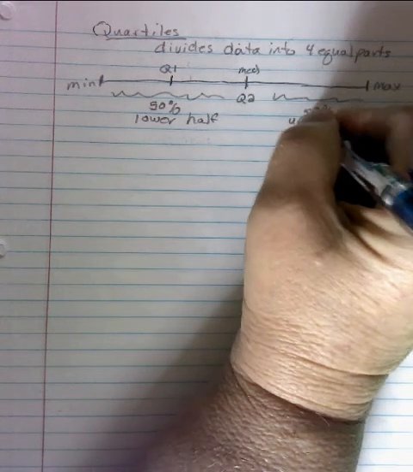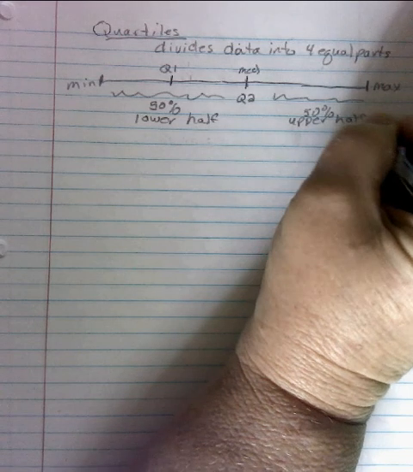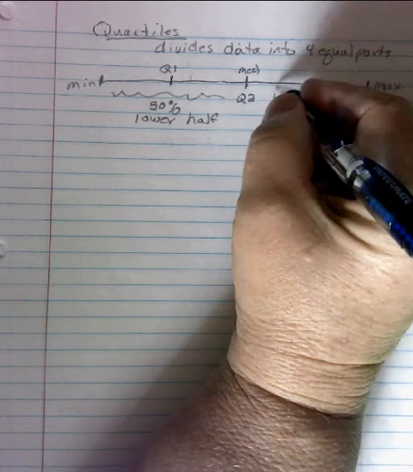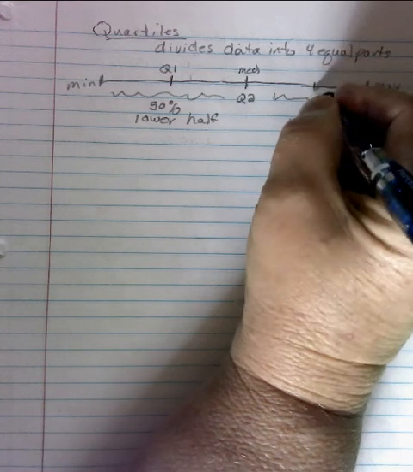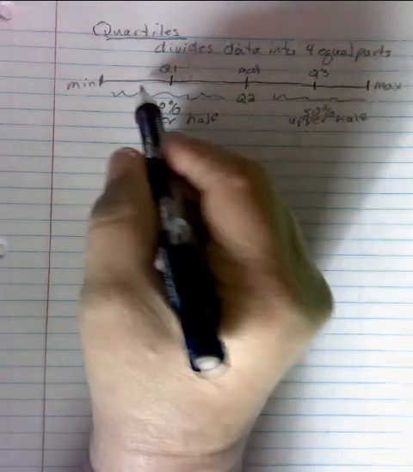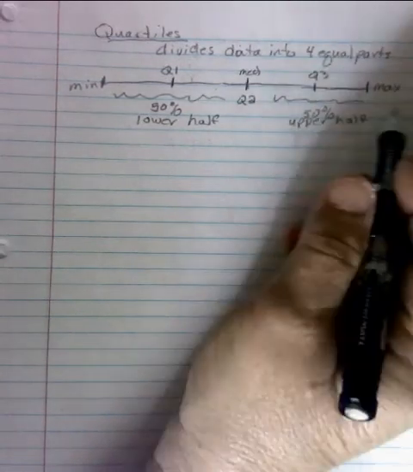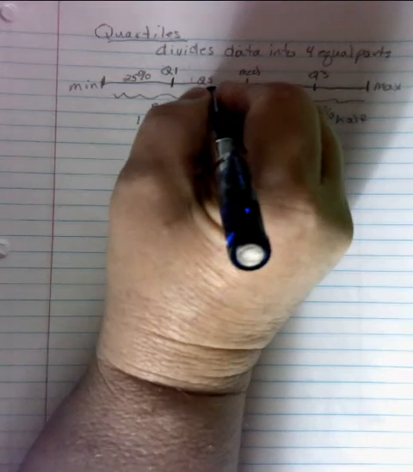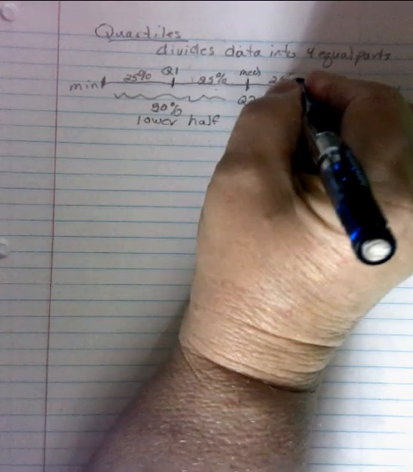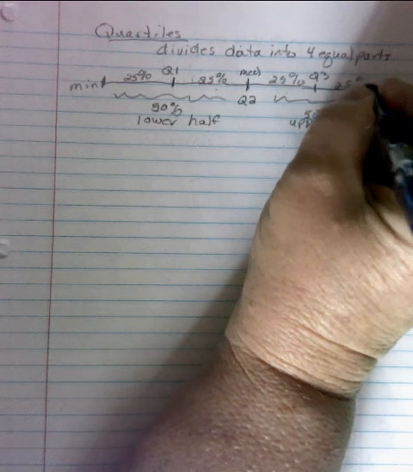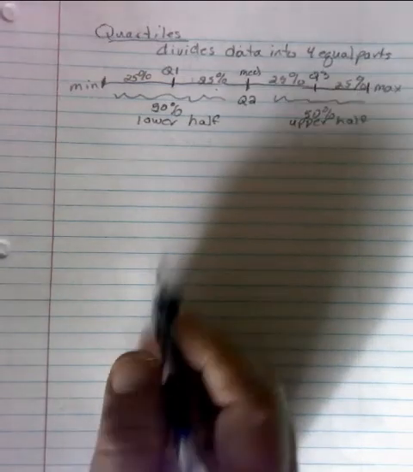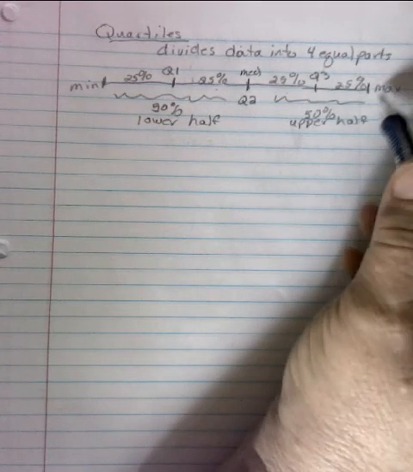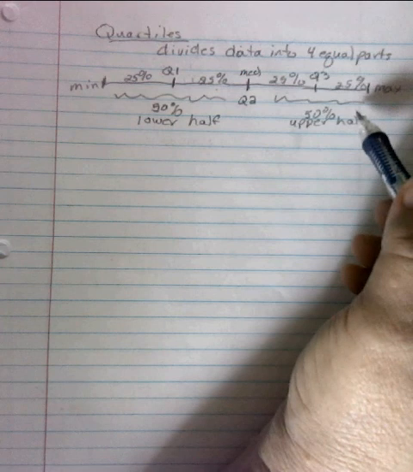1. We would do the exact same thing on the upper half. This is where the larger values are, on the upper half, or the upper 50%. And when we find the middle value in that upper half, that would be quartile 3. And then we have our data divided into 4 equal parts, and each part represents 25% of our data. And so that's how quartiles divide our data, no matter how big or how small, into 4 equal parts. And we need to know how quartiles represent the data as we interpret what we get from the quartiles.